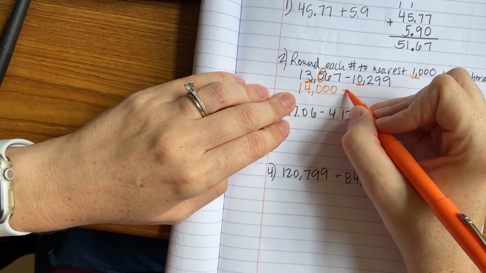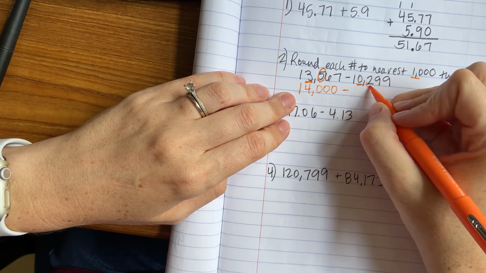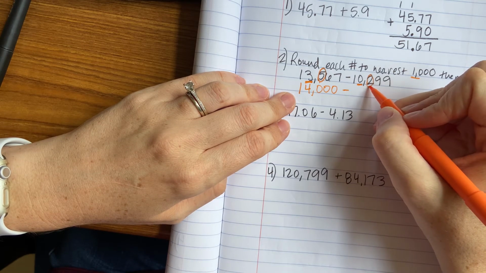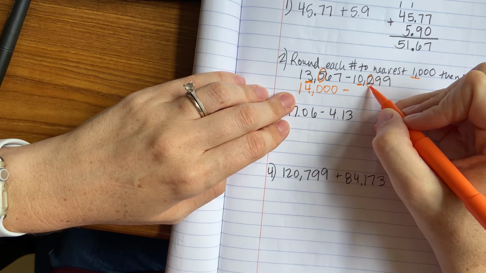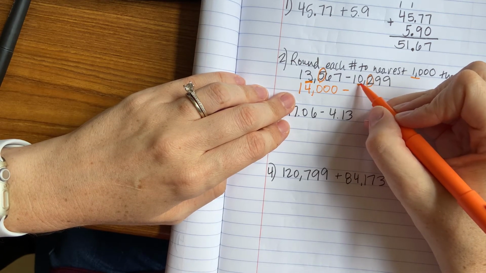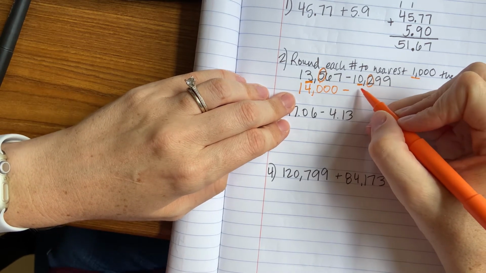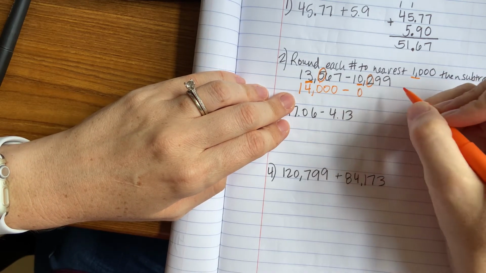Okay, so now we're gonna find this one. So I underline my place, circle my neighbor. Is this 5 or more? No, it's not. So is it 4 or less? Yes. That means we're gonna let it rest. So this 0 stays the same. It does not change. It does not go backwards. It stays the same. So this is going to stay a 0.